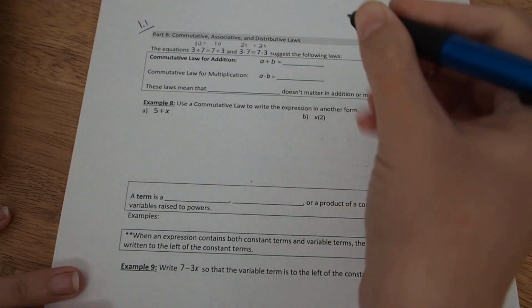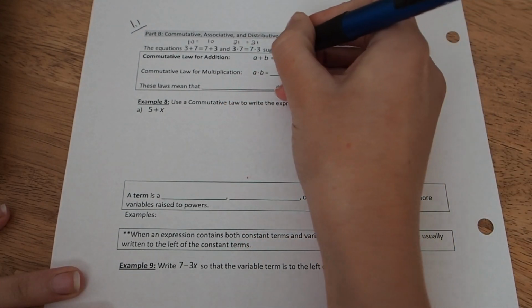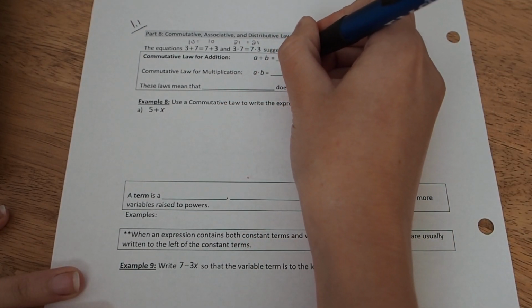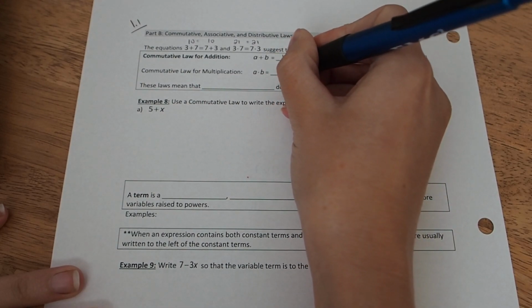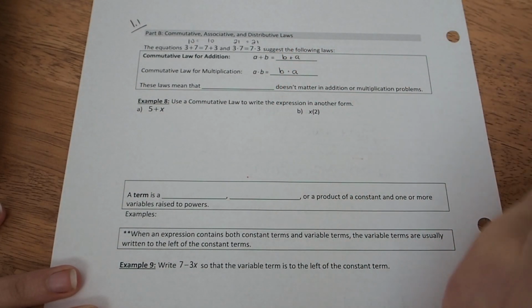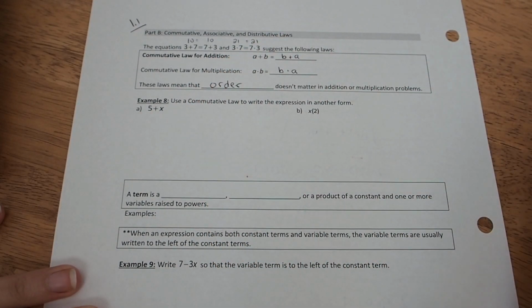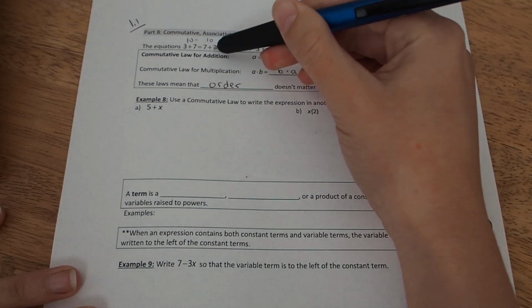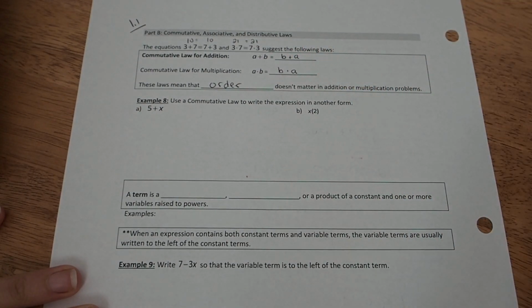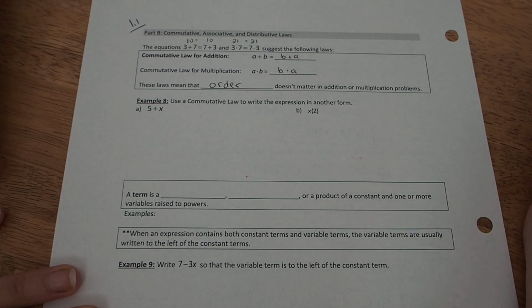This suggests that A plus B is the same thing as B plus A, and A times B is the same thing as B times A. These laws mean that order doesn't matter as long as you only have addition or multiplication in a problem. You can switch the order in addition, or you can switch the order in multiplication.